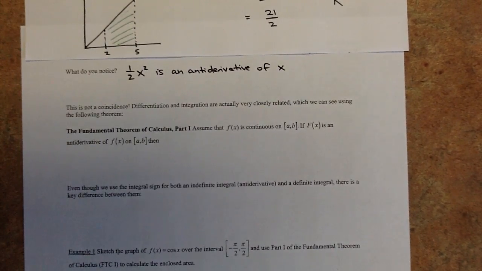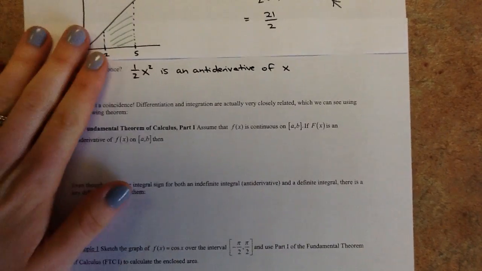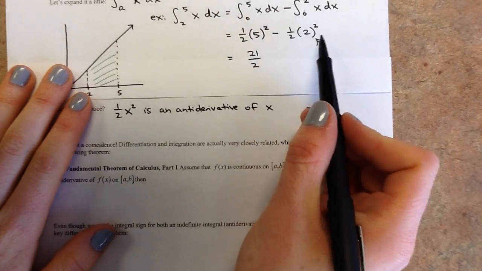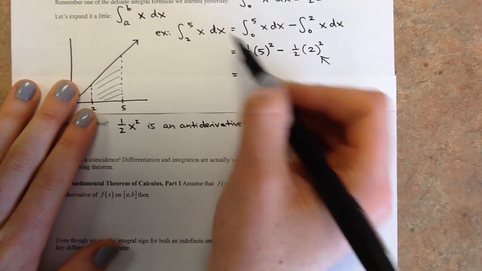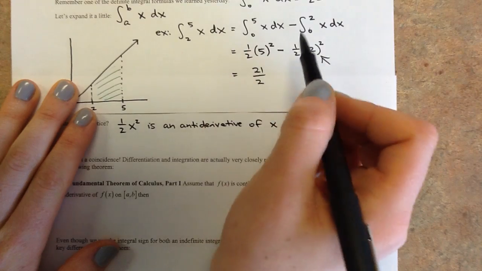That's what I've got written here. It's not a coincidence that's an antiderivative. These two are so closely related, and we get this theorem that so wonderfully links them together. So the last thing I want you to notice here: this is an antiderivative. 5 is the upper bound right here. 2 is the lower bound right here.